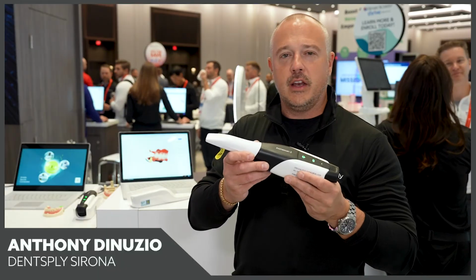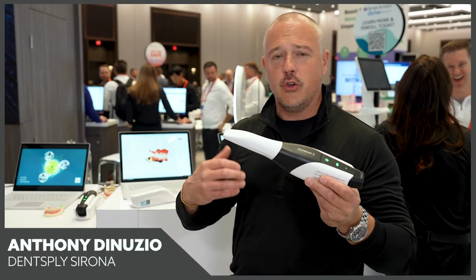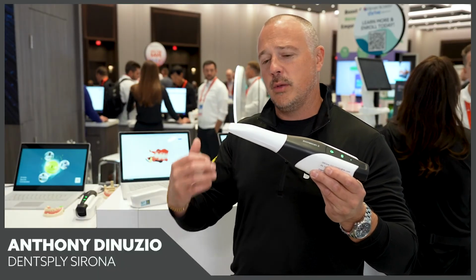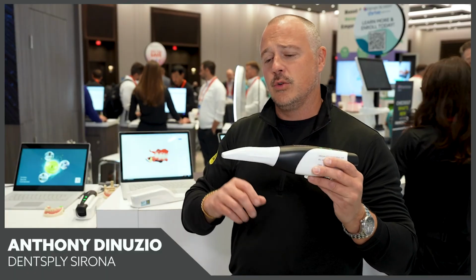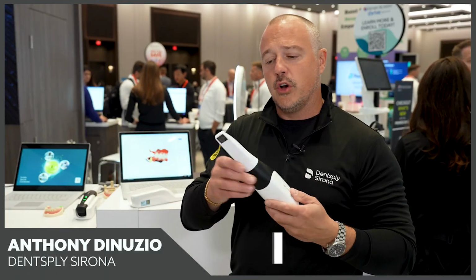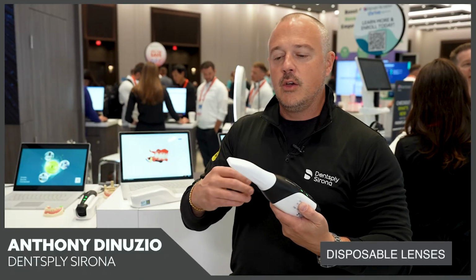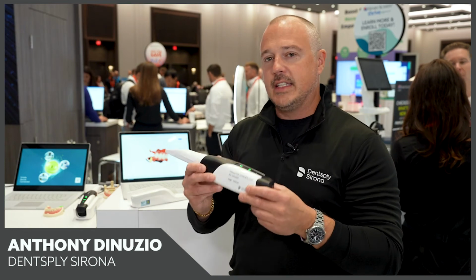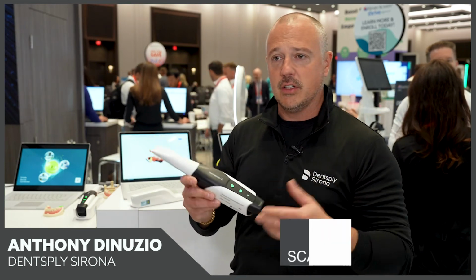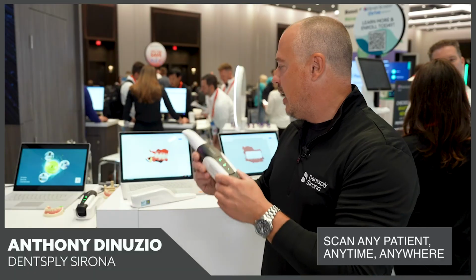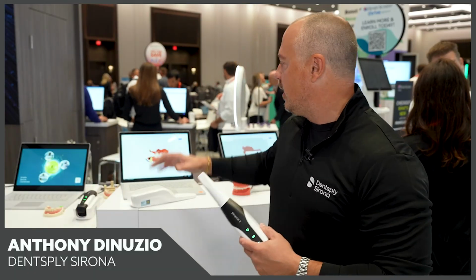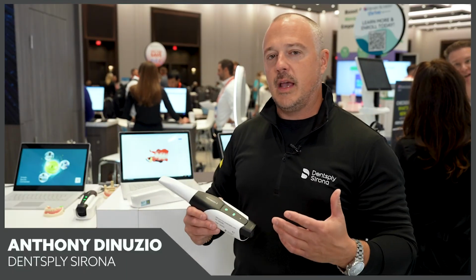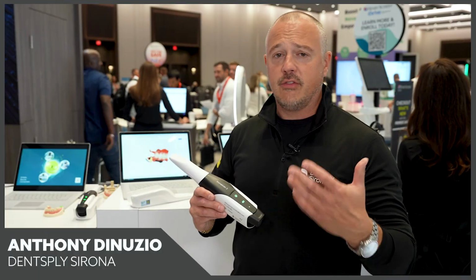What this gives us the ability to do is scan a lot easier in the back of the mouth. So scanning behind that terminal molar on a patient is a lot easier with Primescan 2 due to the shape of the tip. We also are using disposable lenses at this point, which just is a lot more hygienic when we're navigating within the operatory. And really the idea behind Primescan 2 is we can scan every patient. So as soon as I'm done scanning, I simply clean the camera, pass it on to the next user, and now I can continue everything that I want to do for that patient directly in DS Core, really enabling us to execute on that scan every patient concept.